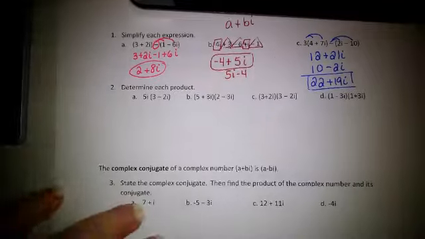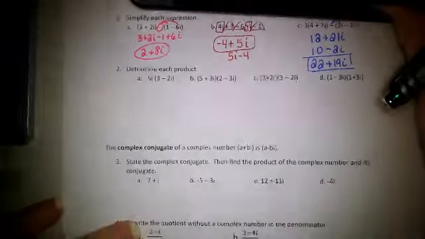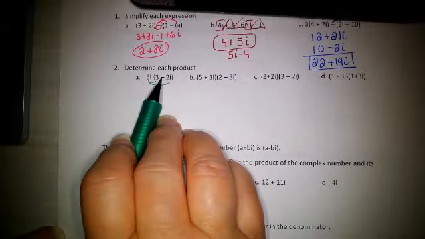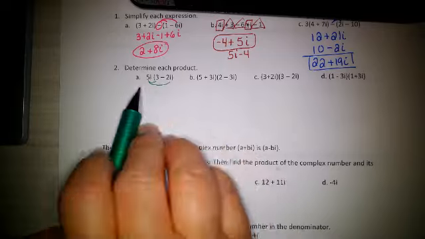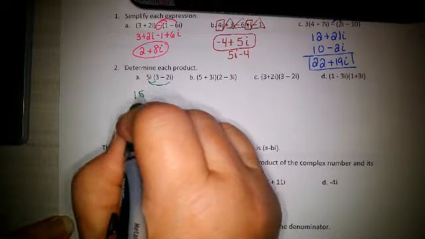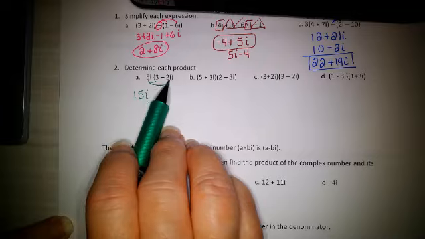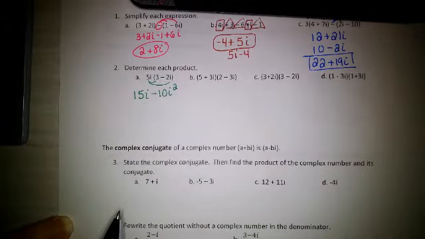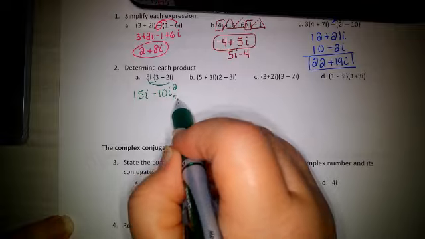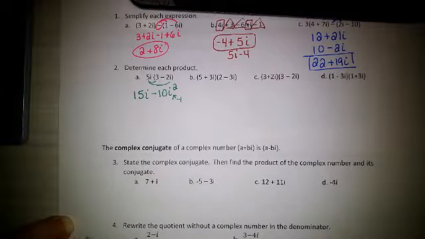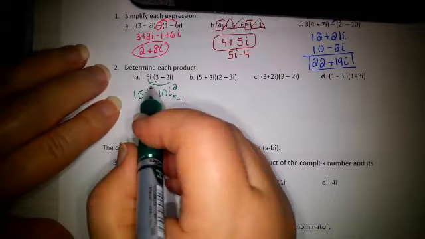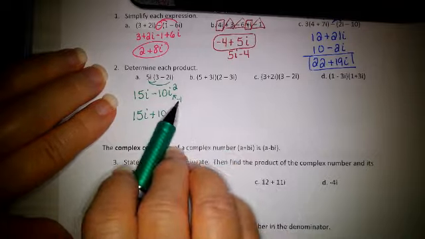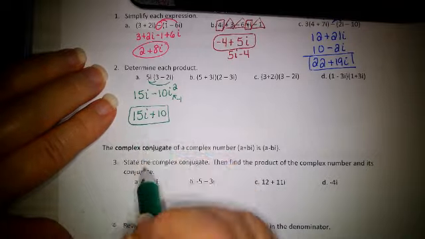Now, multiplication, okay, very similar to what we've done before. We're going to start with the distributive property. 5i distributed into 3 minus 2i. So 5i times 3 is 15i, and 5i times negative 2i is negative 10i squared. Now remember earlier we told you i squared is equal to negative 1. So minus 10i squared is really plus 10. Negative 10 times negative 1 is positive 10.